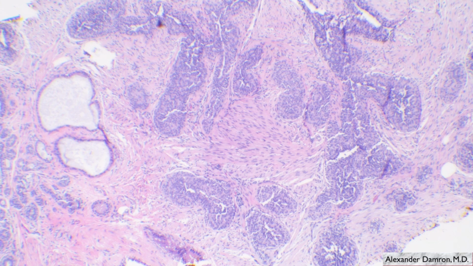So let's take a look at another example. So this is again a fibroepithelial lesion. You can see it looks like some little cysts inside of it. We have a lot of usual ductal hyperplasia, but you can see the stromal cellularity here is a little bit increased. It doesn't have that subepithelial condensation that we saw in the last case, and the stroma, at least on lower power, doesn't look quite atypical.